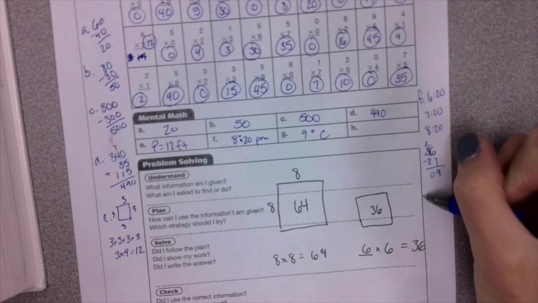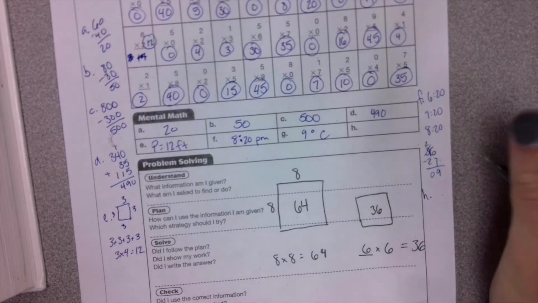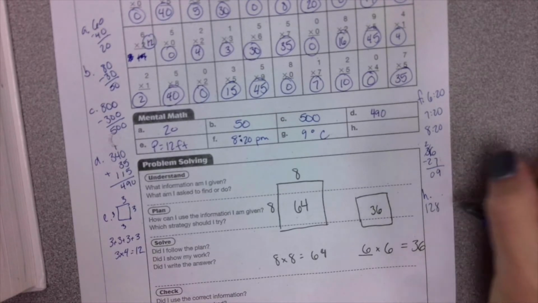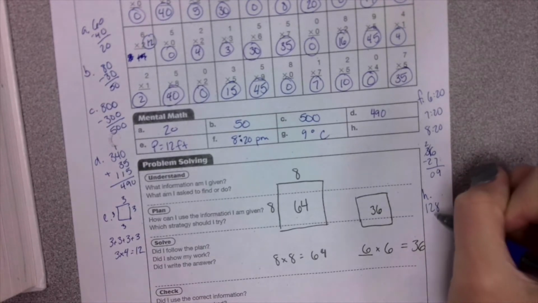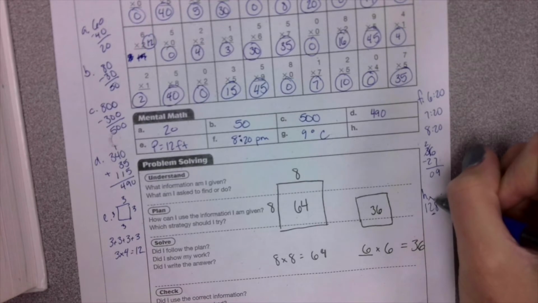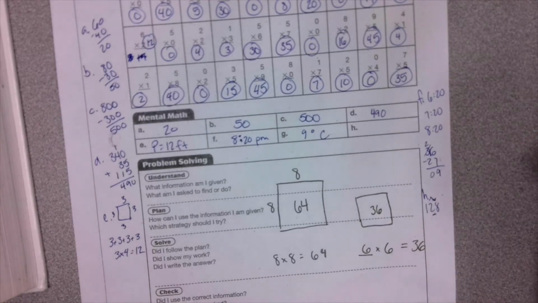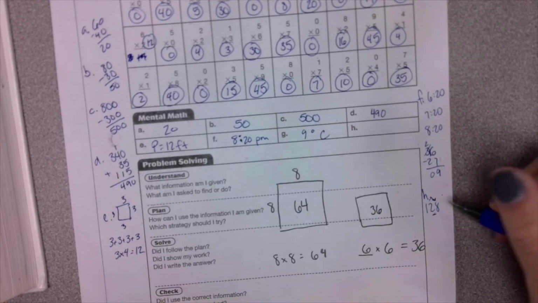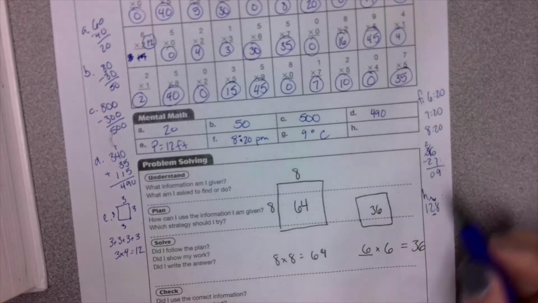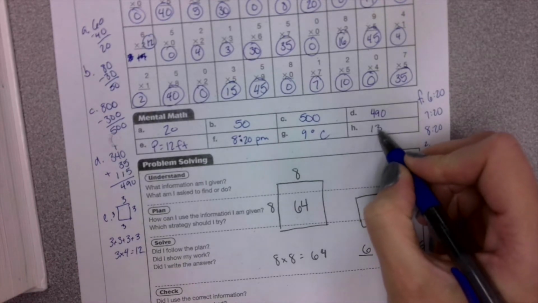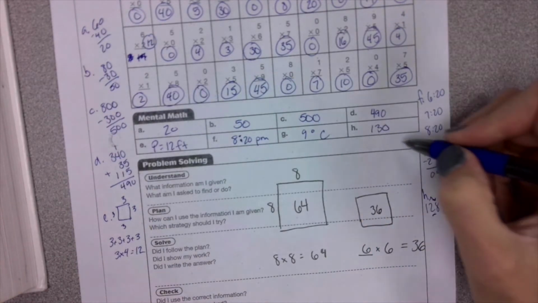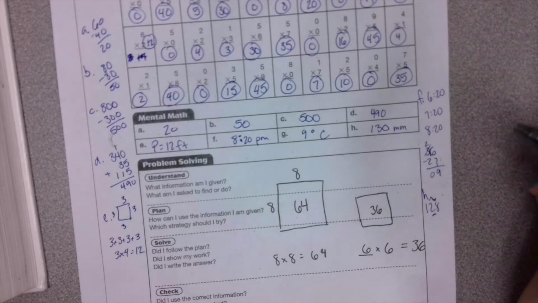H. Lane's pen was 128 millimeters long. Round that to the nearest 10. 2's in the 10's place. 2 looks at the 8. 0 through 4 don't get no more. 5 through 9 go up one time. 8 says go up one time. So the 2's got to go up to a 3. Don't forget your label, millimeters.